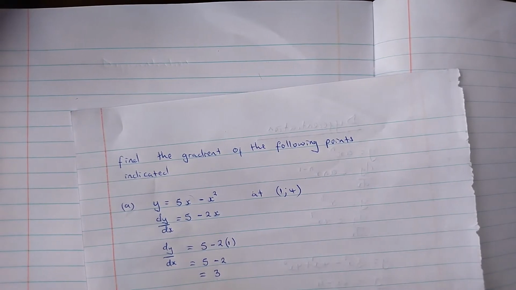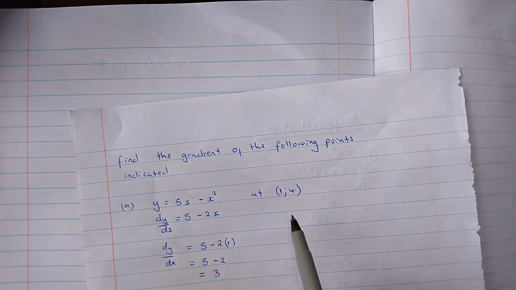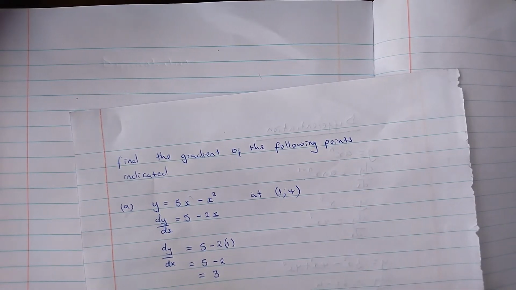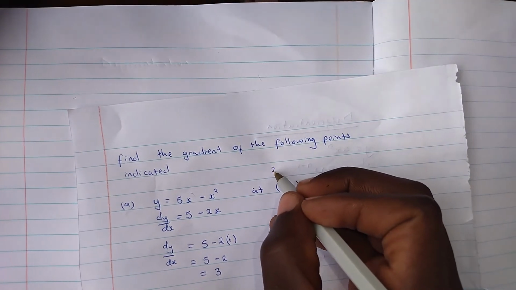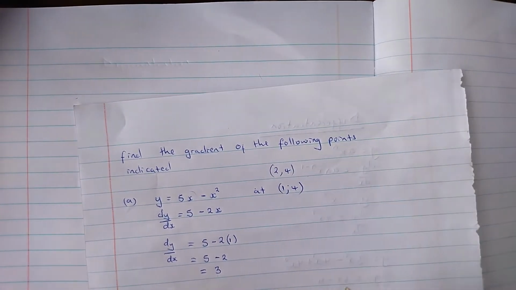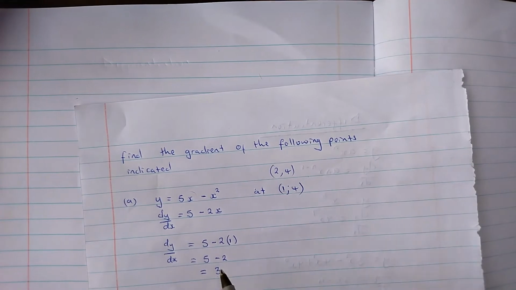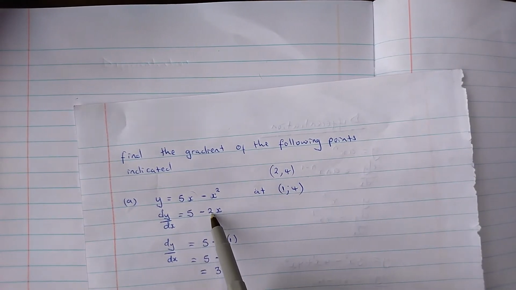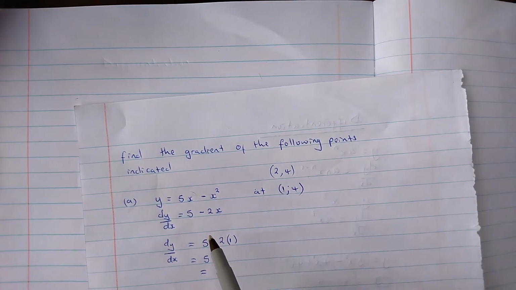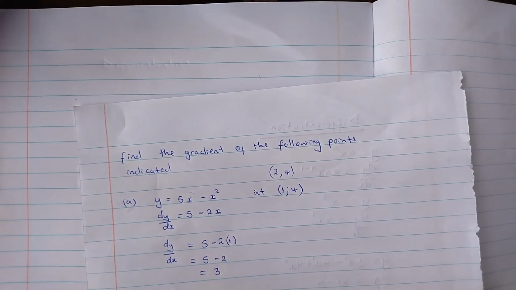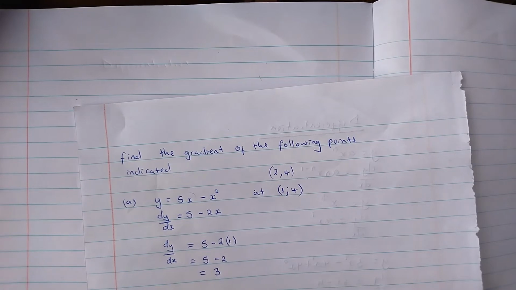If you calculate the gradient of this curve at other points, you will see it is different from this 3. Say, for example, at the point 2 and 4, the gradient at this point will be 5 minus 2, and we replace x by 2 now, so 5 minus 4, which is 1. So the gradient of the curve differs from point to point. Simple.